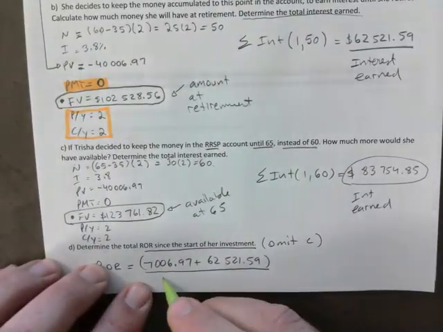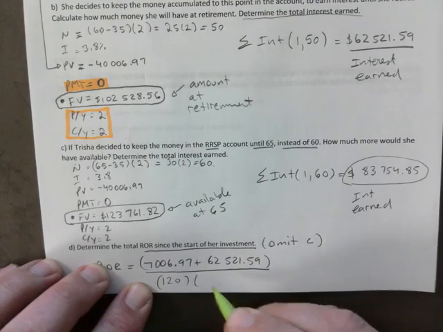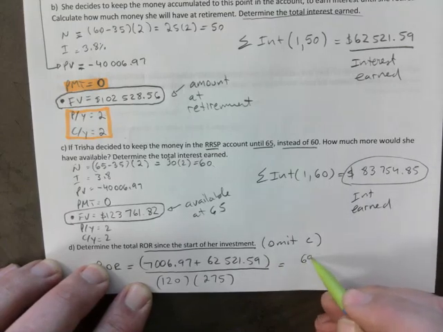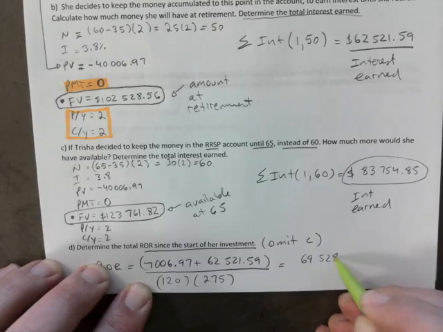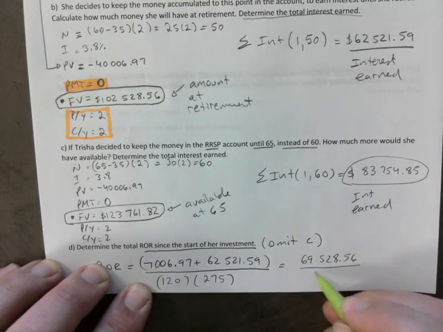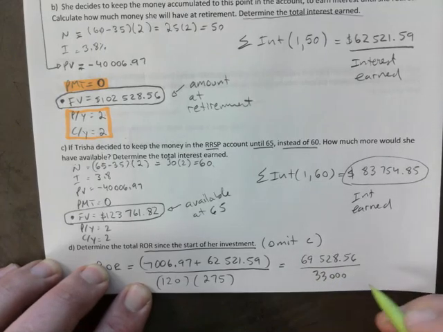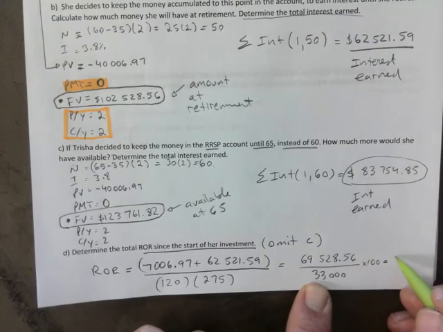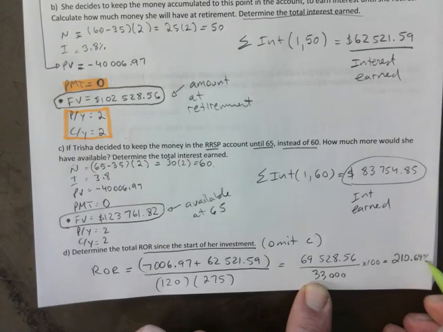So in this case, it would be 120 times 275. That cleans up to this, $33,000, times 100, and that gives you 210.69%.